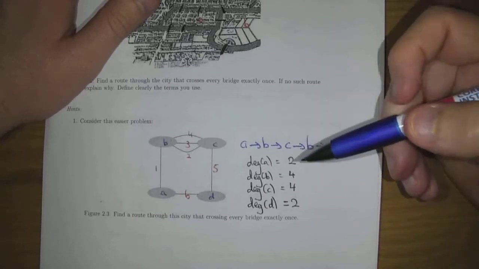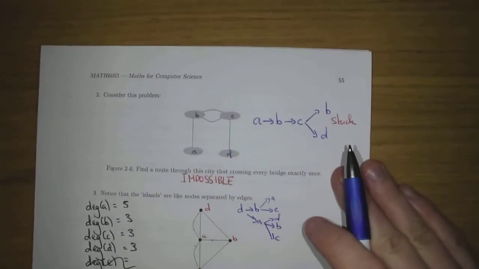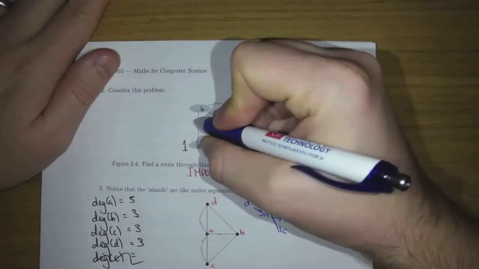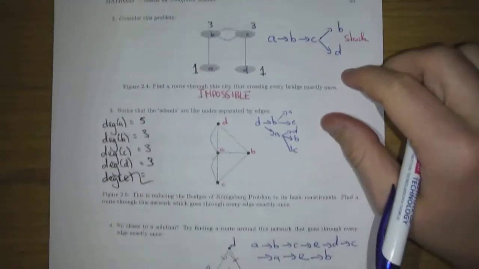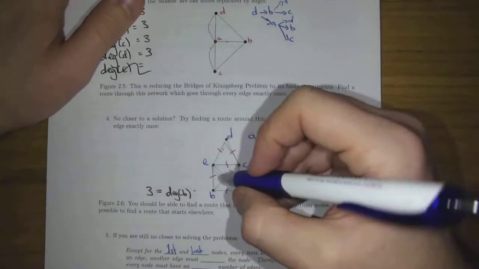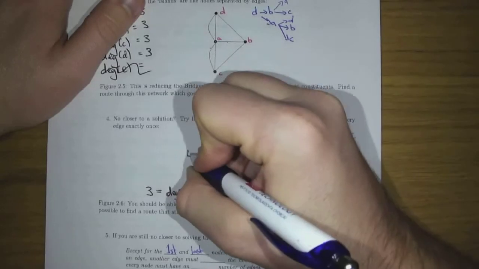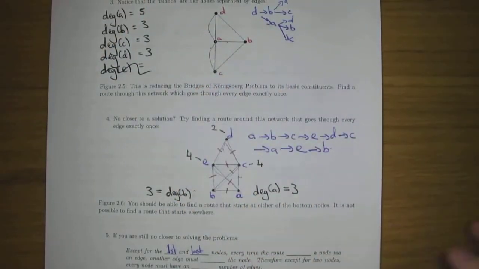Now if 2 of them are odd, that's fine, because they can be the first and the last. Let's see here. So this time I'll just label the degrees 1, 1, 2, 3, 3, 3. And this one was impossible for the same reason. But this one was okay because we had 2 nodes of odd degree, but the rest of them are even. This one has degree 2, this one has degree 4, this one has degree 4. So you want 2 nodes of odd degree and the rest even, or all even.